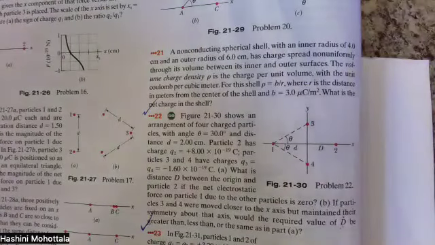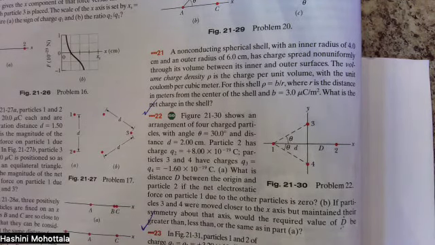So this is the problem that we were looking at in the last class, and we answered the first part. What is the distance d between the origin and particle 2 if the net electrostatic force on particle 1 due to the other particles is 0? That's the one that we did in the last class.